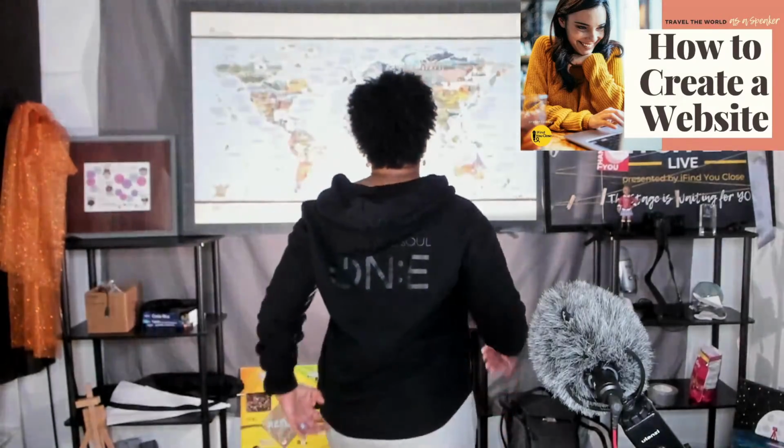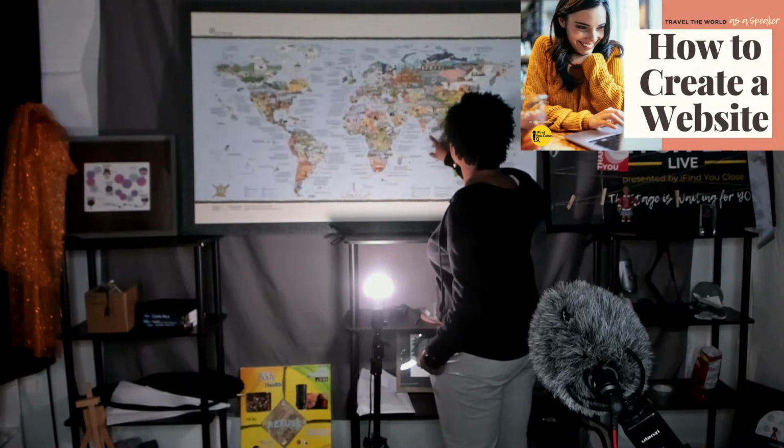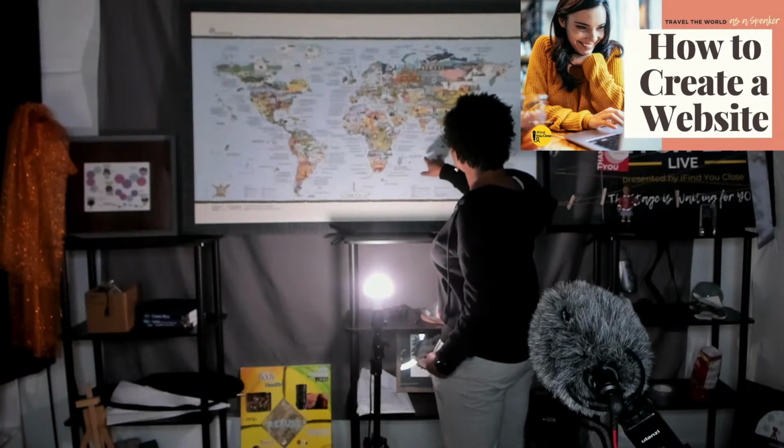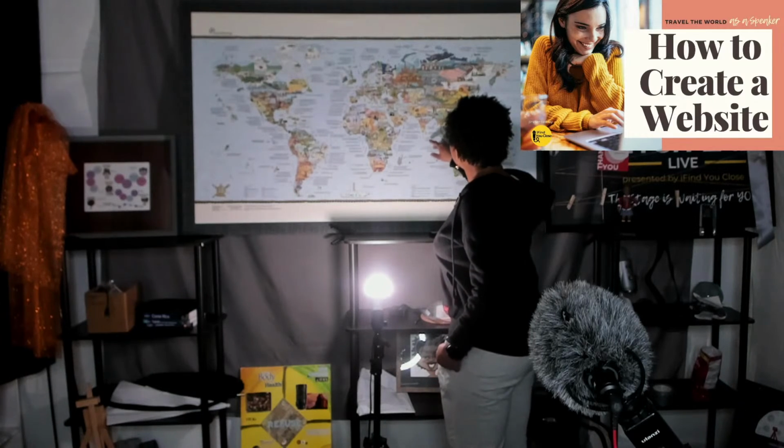Okay, where's the map? Where's the map? Was I close? Oh gosh, no, I was nowhere near it. So I was in the wrong place. So Sri Lanka, where are we? Over here. Oh, it's so tiny that they don't even have it on the map.